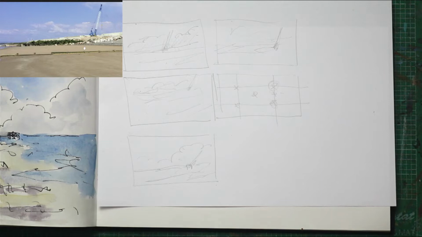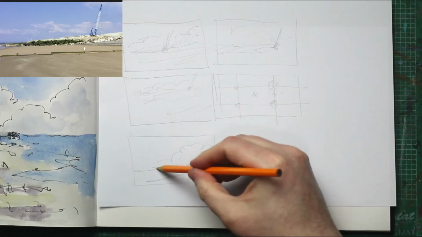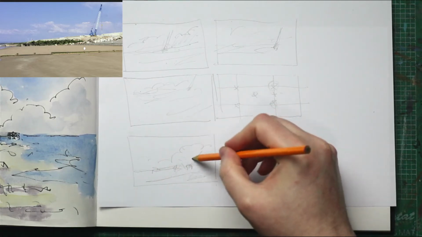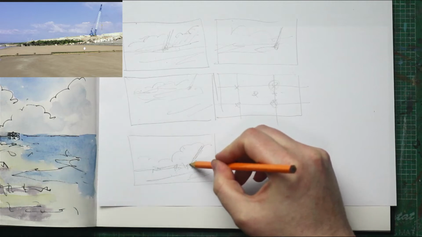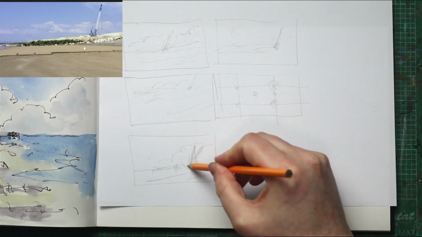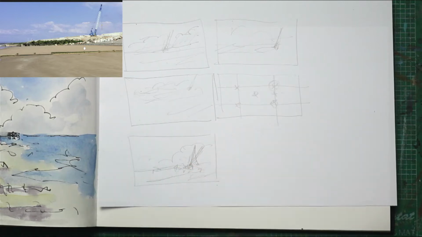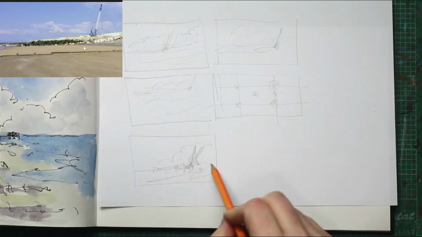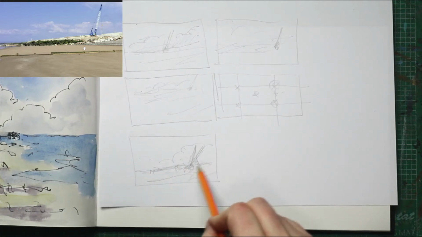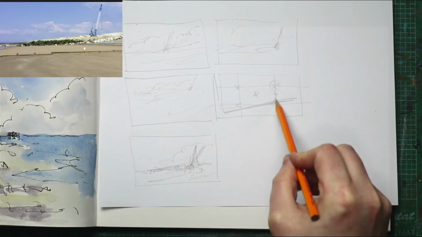Yeah, that's it. My thinking is to probably go for the sky, because you've got this big vertical element of the crane, which is building the seawall in this, which is probably the main focus, is this seawall here, and that leaves the seawall on this line.